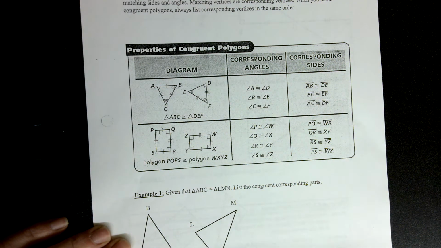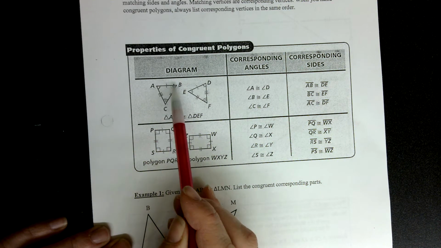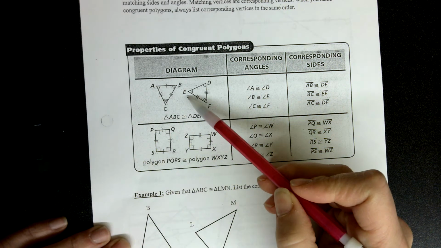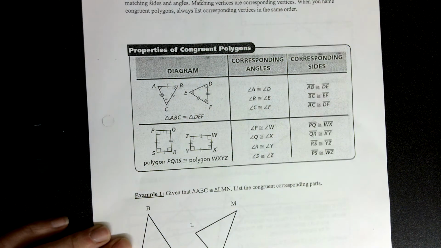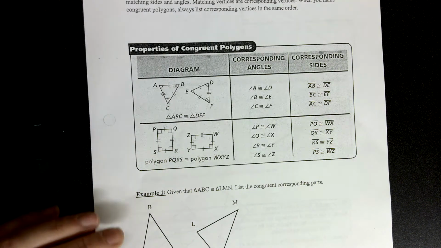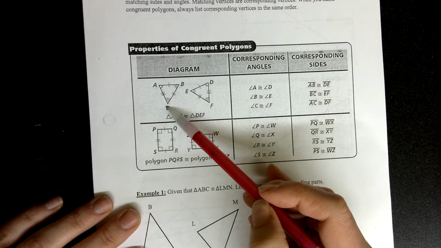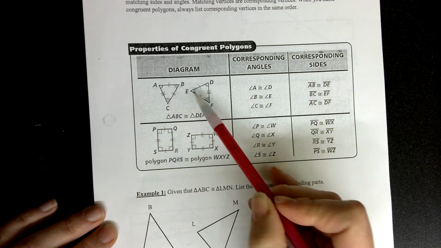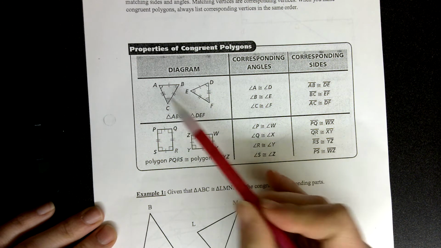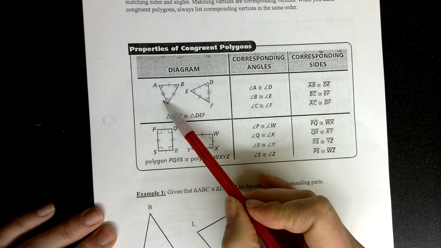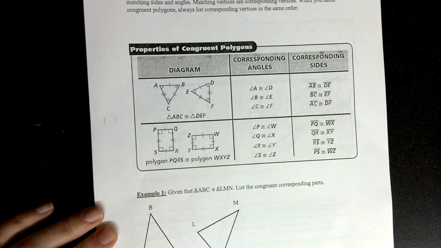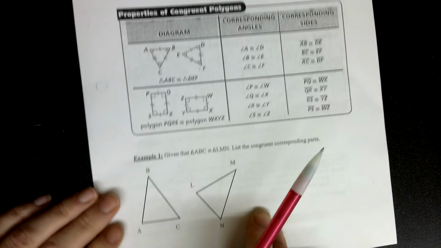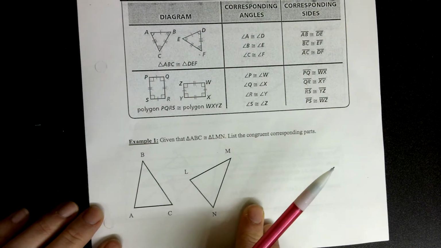So you could say that side AB is congruent to side DE. And then you can also say side BC is congruent to side EF, and side AC is congruent to side DF.